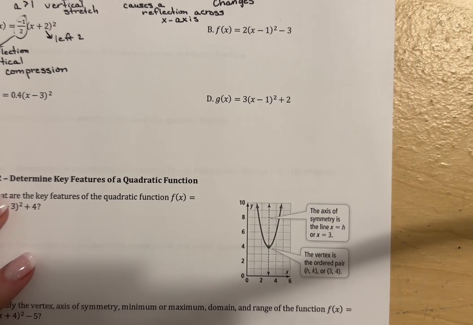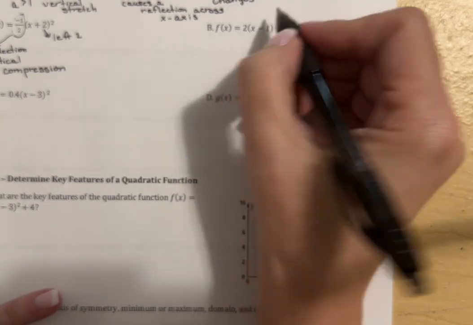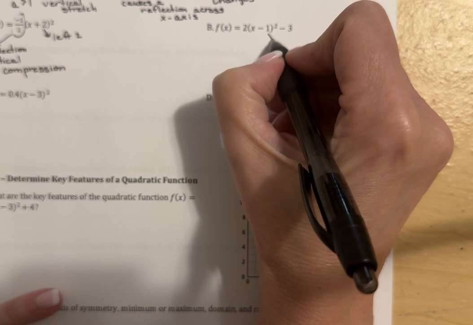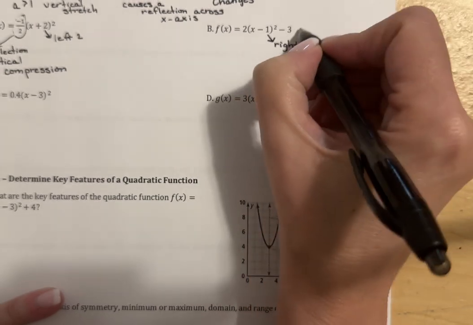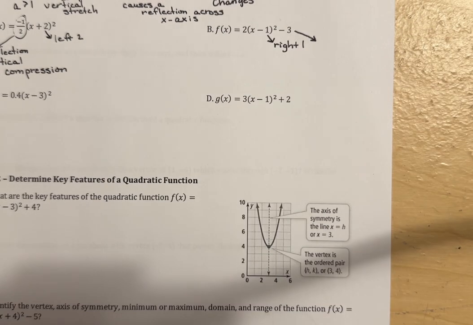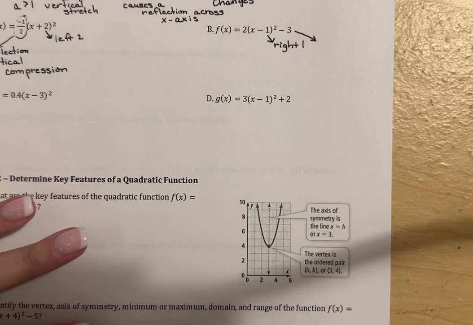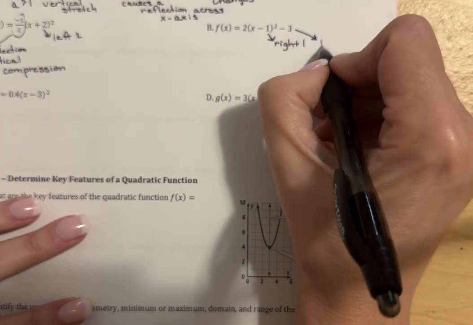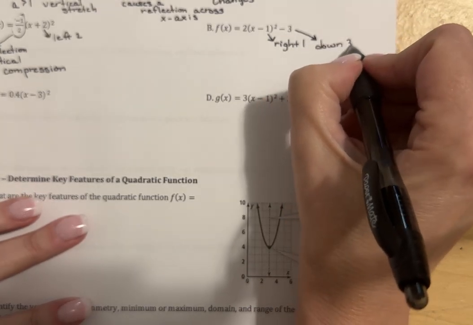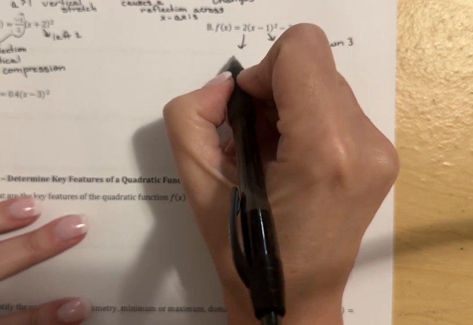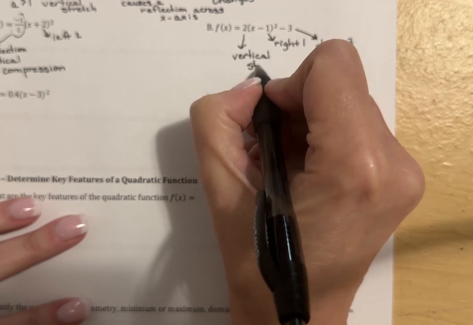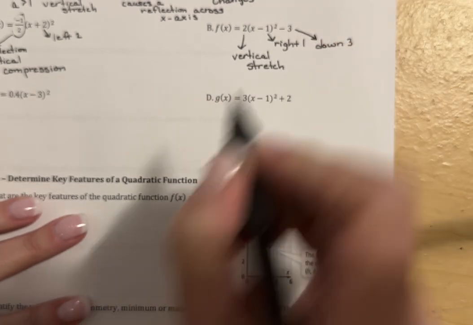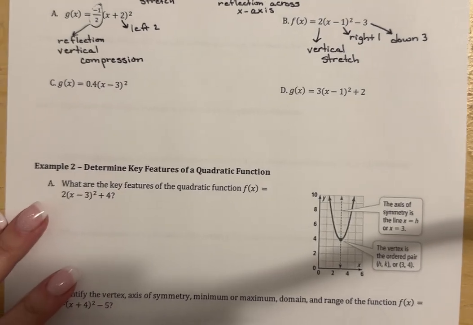Okay, let's take a look at another one. See if we can kind of firm up these ideas for you. So that -1 makes it go right 1. The -3 makes it go, sorry about that, guys, I'm still a little sick, down 3. And the 2 that's up front is going to cause a vertical stretch. So hopefully that made a little sense. Let's take a look at another one.